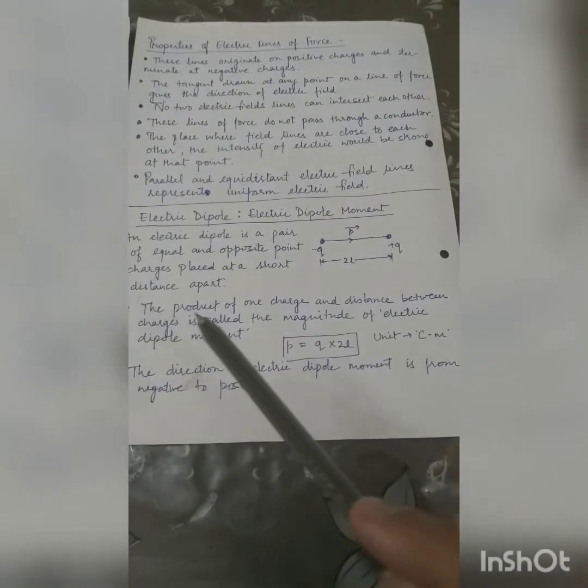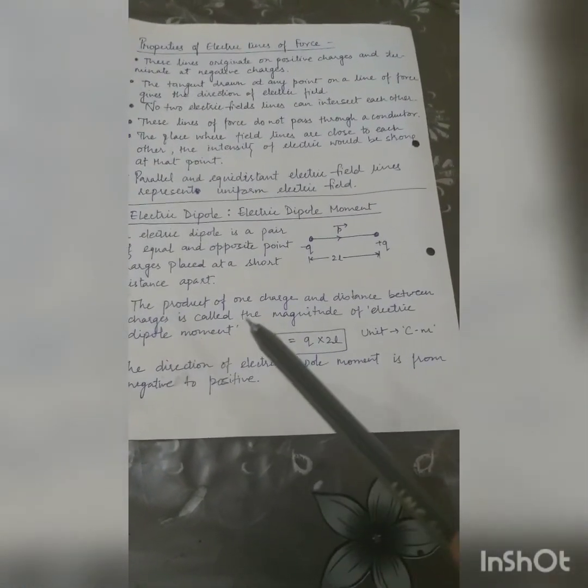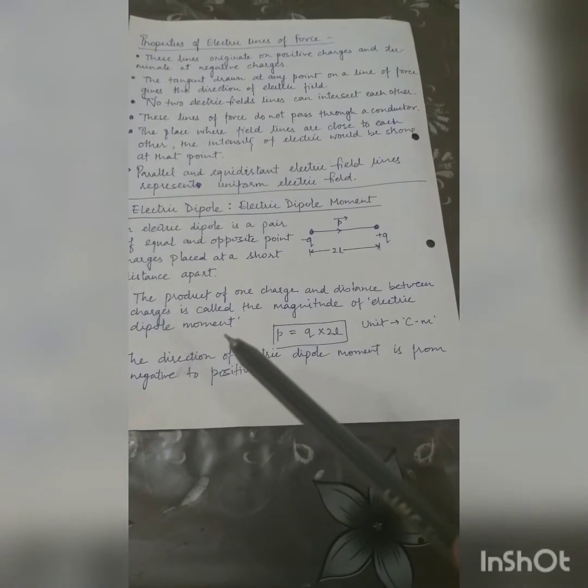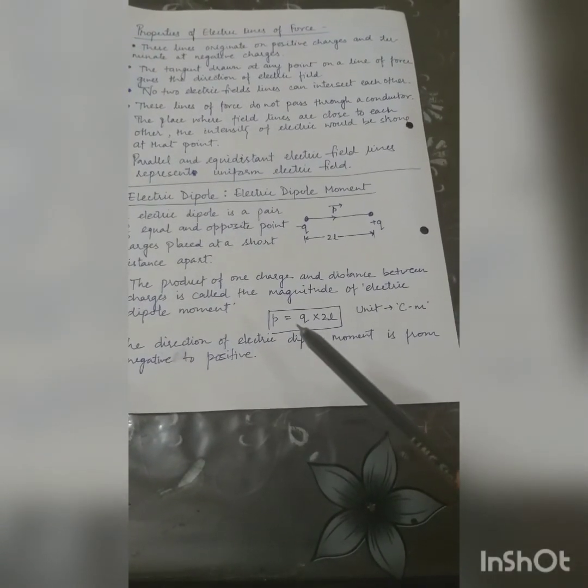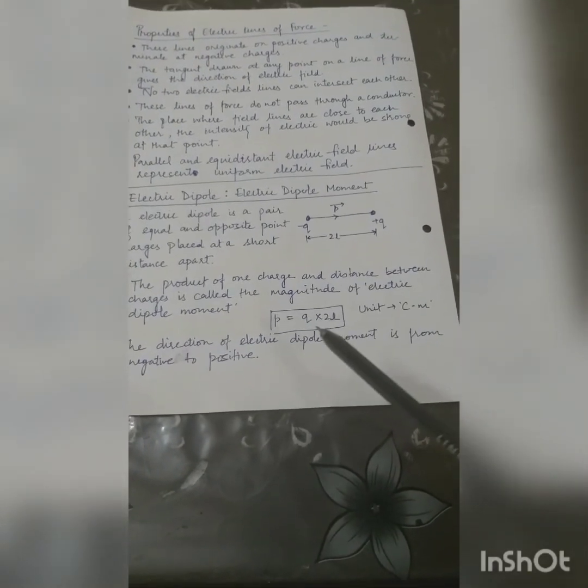And the product of one charge and distance between charges is called magnitude of electric dipole moment. Electric dipole moment is represented by p, and it is equal to p = q × 2l. q is the magnitude of any one of the charges, multiplied with the distance between charges, is called electric dipole moment.